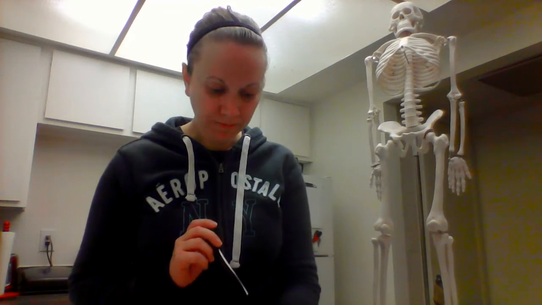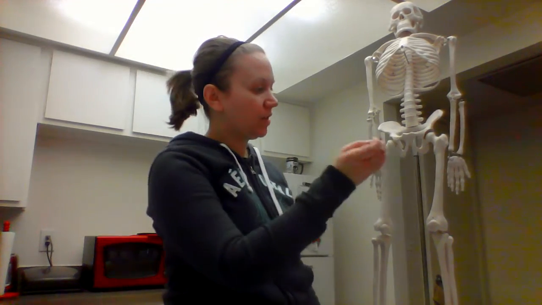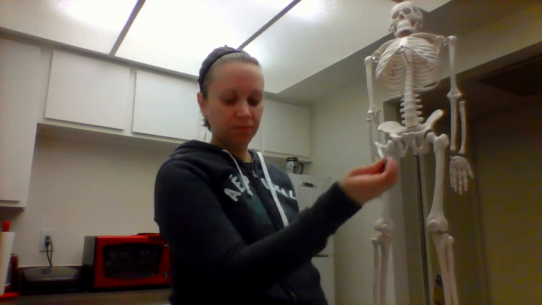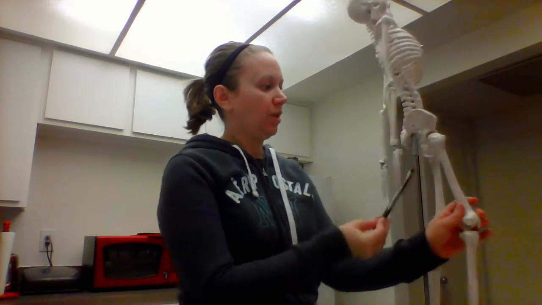Then we also have the ischial spine, which is this entire region right here, and the ischial tuberosity, which is this area here. I will continue in the next video.